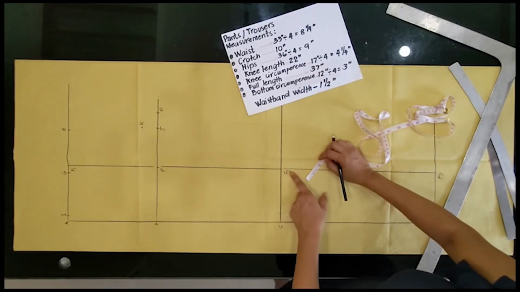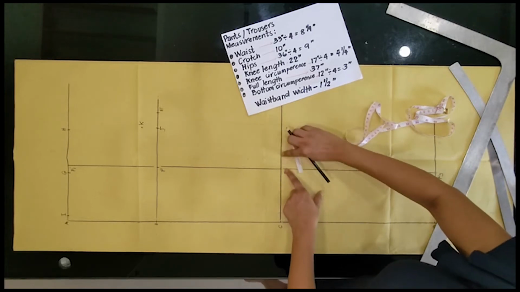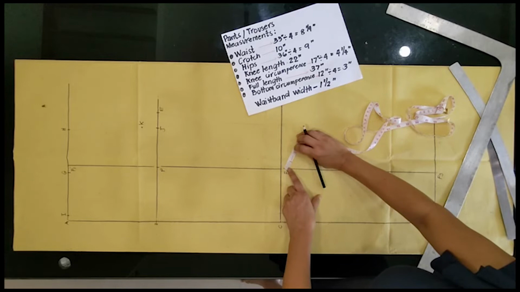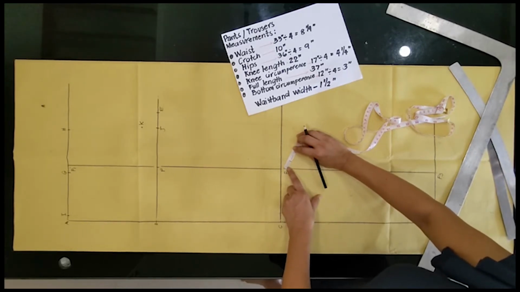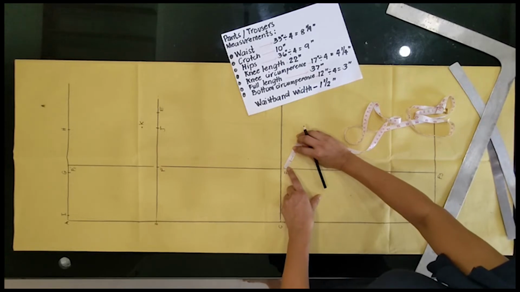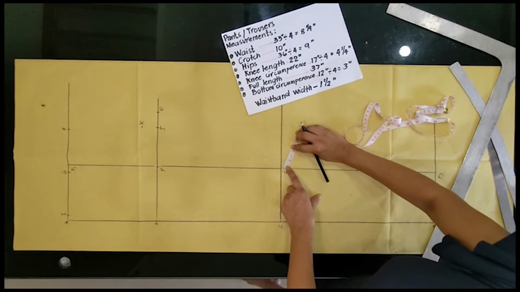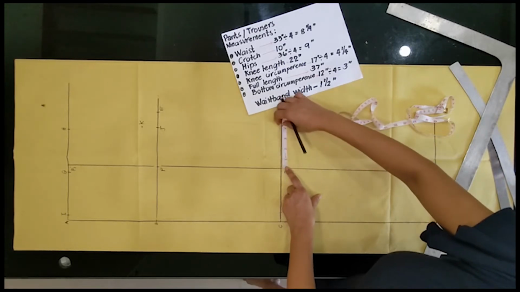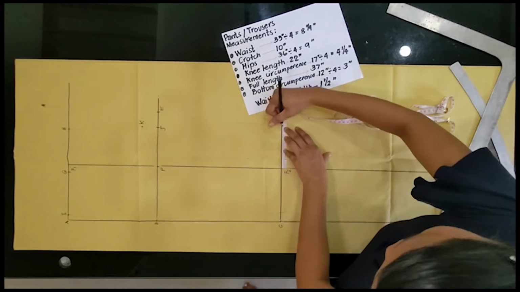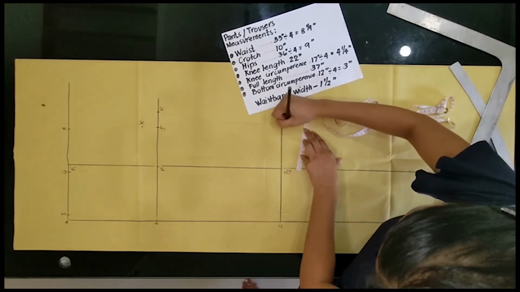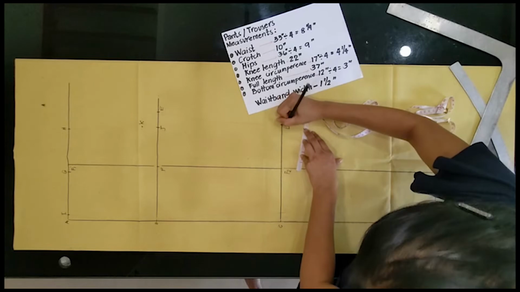So for F2 to L, going to the right, is 1/4 of knee circumference. So our knee circumference is 17 inches. So we have to divide it by 4, equal to 4 and 1/4 inches. Okay, so this is 4 and 1/4 inches. This is point letter L.